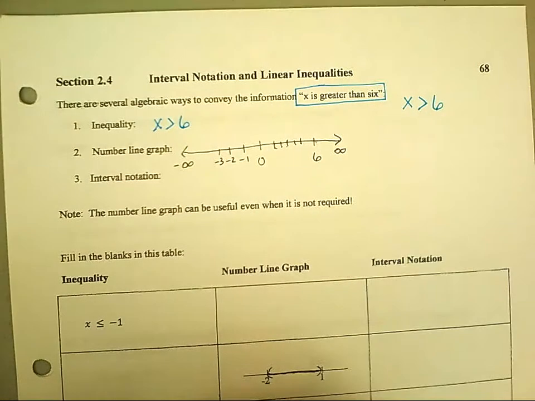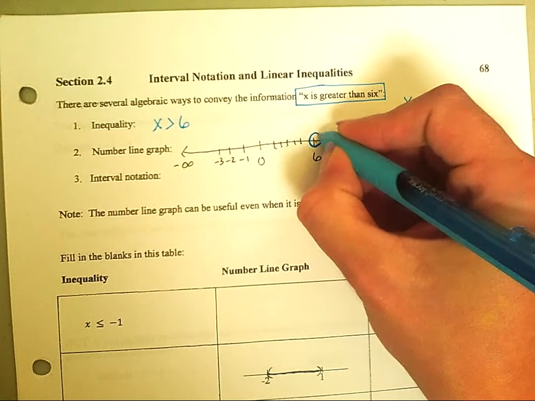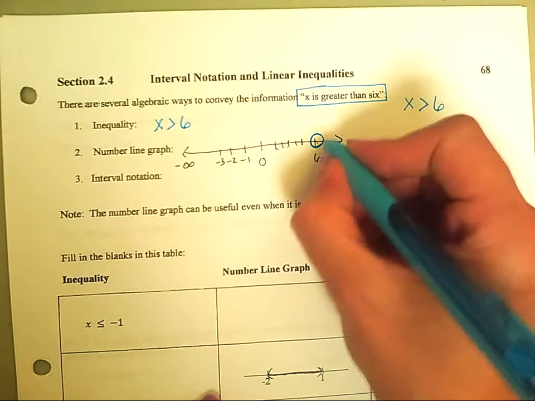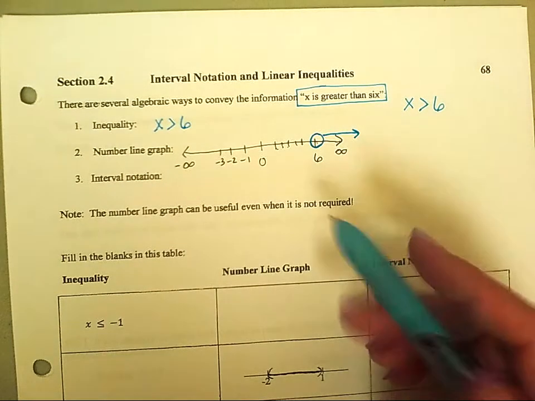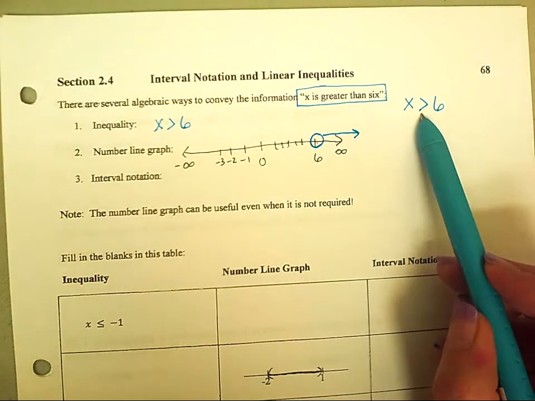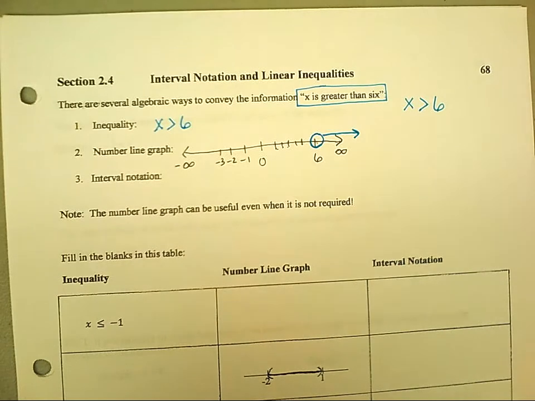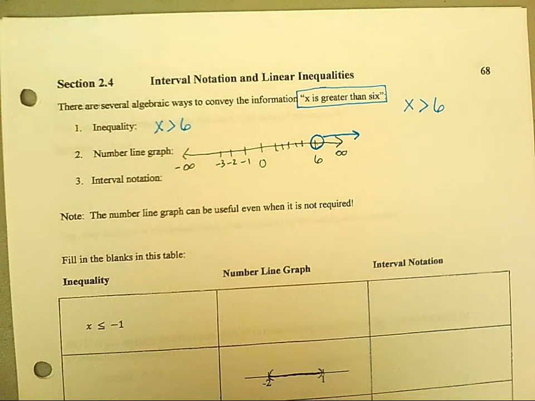So if I want to represent all the numbers that are greater than 6, I like to use open circles. And the numbers that are greater than 6 go this way. I use an open circle here because this is just greater than 6. It's not greater than or equal to. If it was equal to, I would fill in that circle.